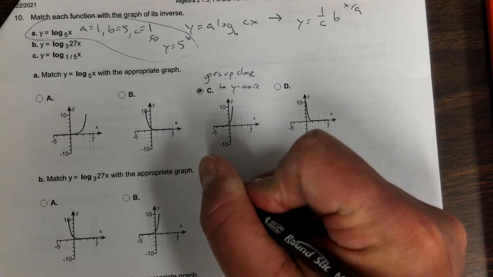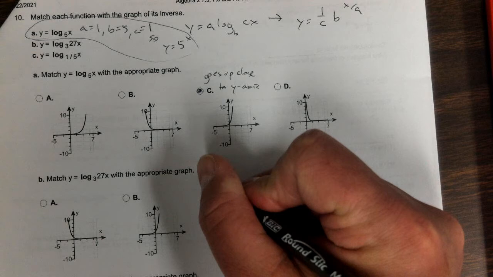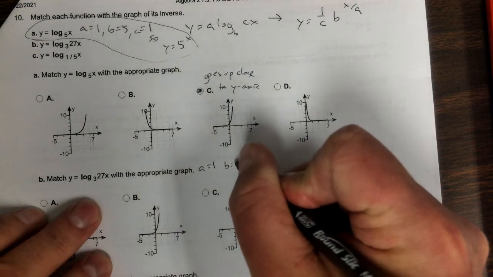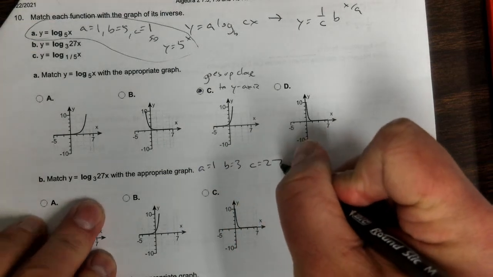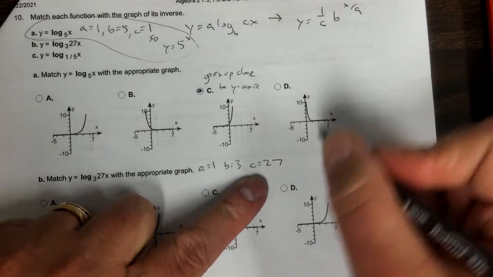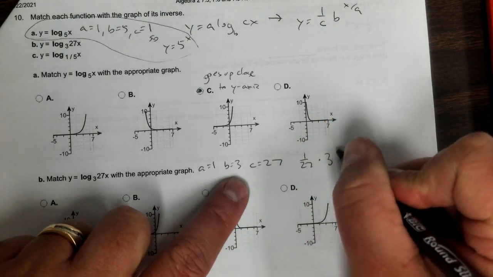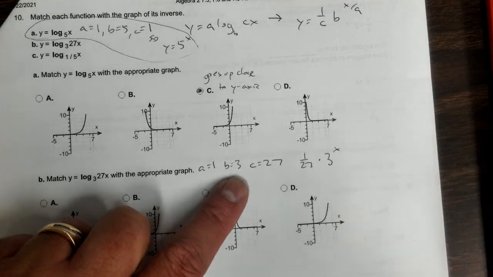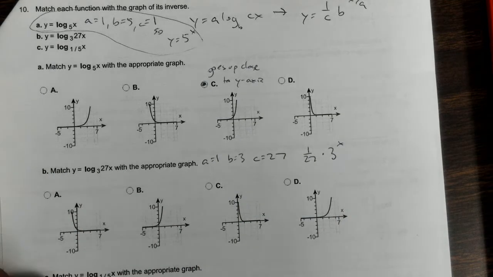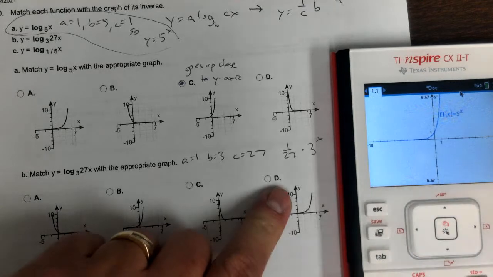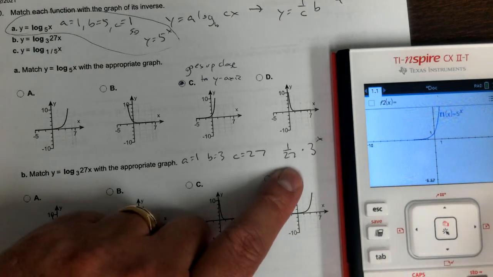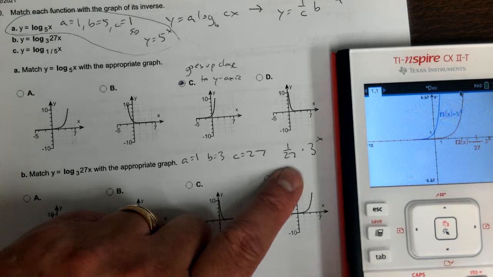Okay, the next one is log base 3 of 27x, and so for this one we have a is 1, b is 3, and c is 27. So when we do that, it's going to be 1/27 times 3 to the x. It's x over 1, but that doesn't matter. So when we graph it compared to the other one, 1/27 times 3 to the x, that one's the red graph, which is definitely farther to the right.